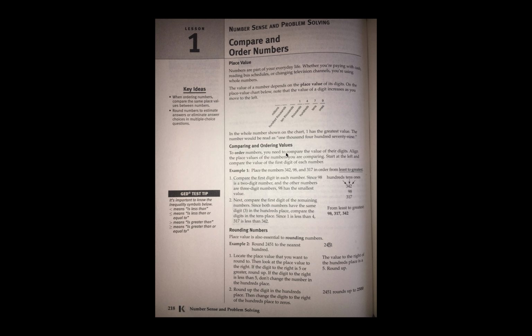So comparing and ordering values. To order numbers, you need to compare the value of their digits. Align the place values of the numbers you are comparing. Start at the left and compare the value of the first digit of each number.